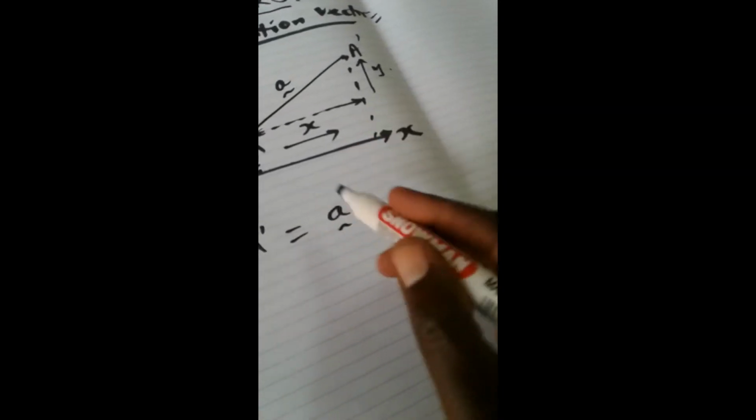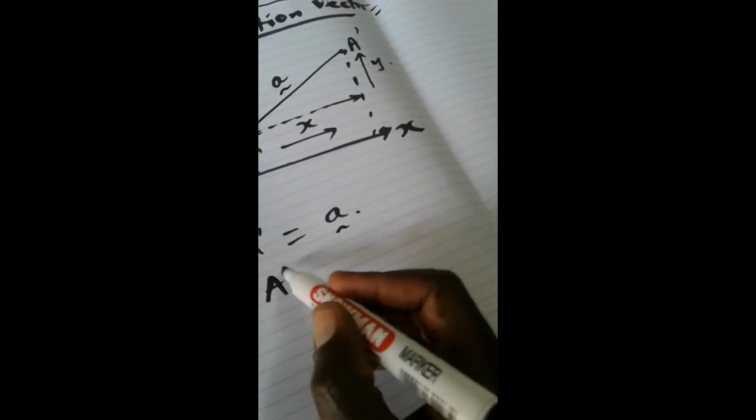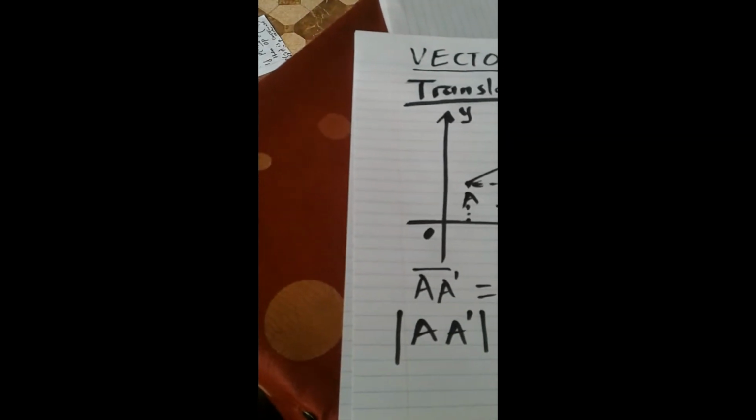Now, as we define that a vector has both magnitude and direction, it means the magnitude of A prime as a vector can be given as length of A, and the direction, you can see clearly that it moves from A to A prime in that direction.